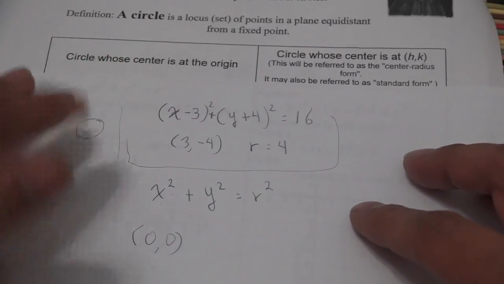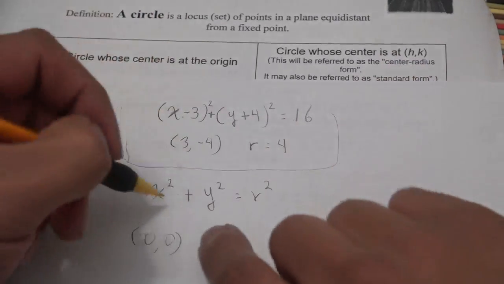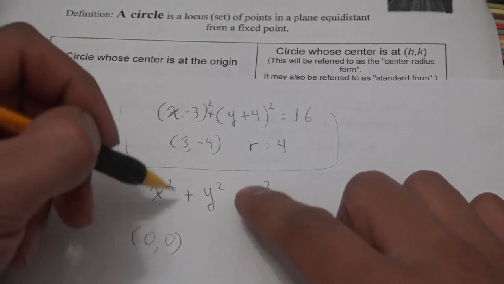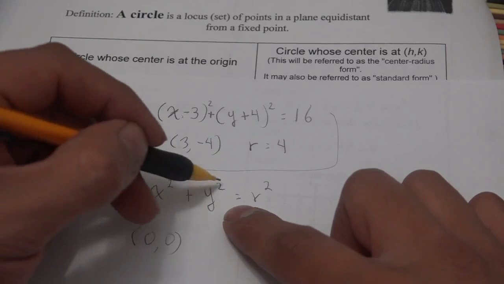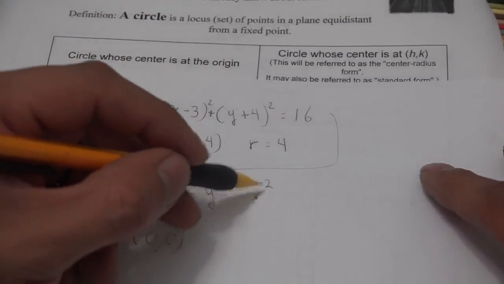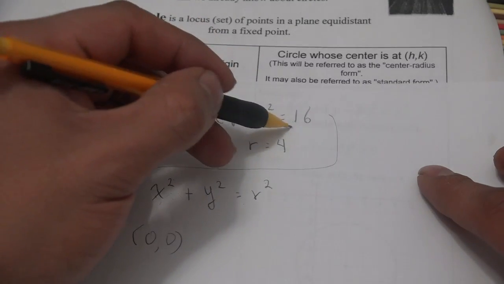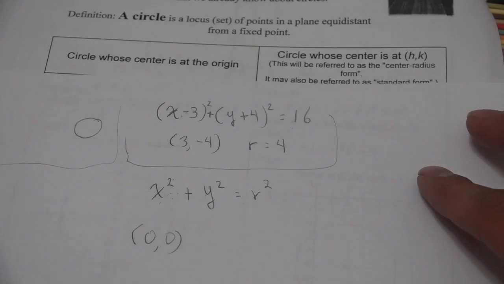Why? Well, here you were given something after the x and something after the y. Here you're not given anything after the x and nothing after the y. So it has to be 0. Because x squared plus 0 is x squared and y squared plus 0 is y squared. The radius squared. So that's why the 16 is nothing more than r squared. So when you want r, you take the square root of that and you get 4, or the number.